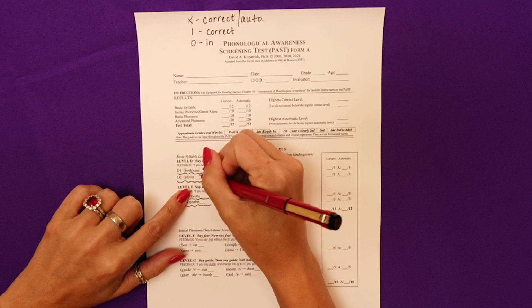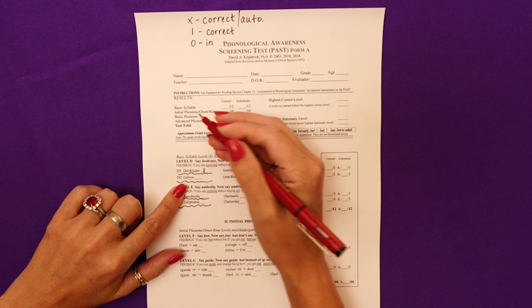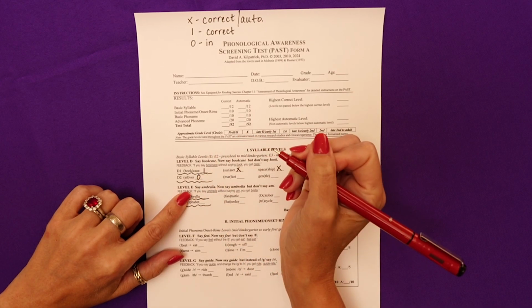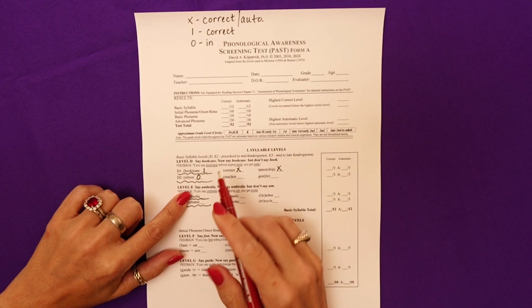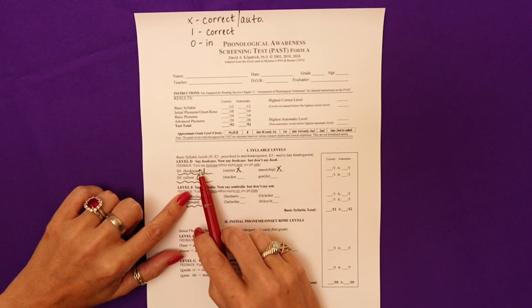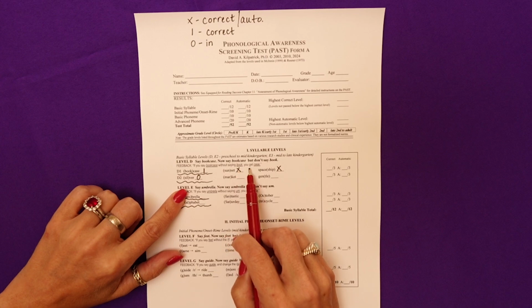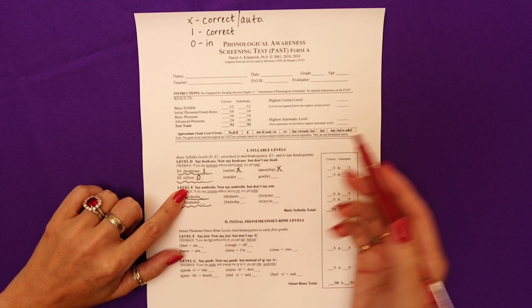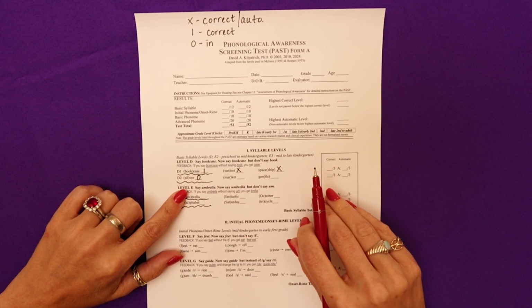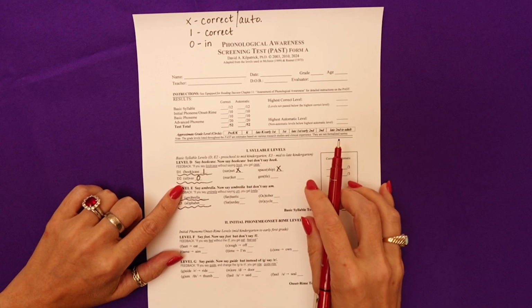Ilver. So our student said ilver, leaving off the s, so that would be incorrect. Now, as the test administrator, I have to give the feedback that is listed here. If you say silver without saying sill, you get ver. And that is modeling the correct answer, but we don't say it was wrong, we just give that feedback and we go on to the next one.